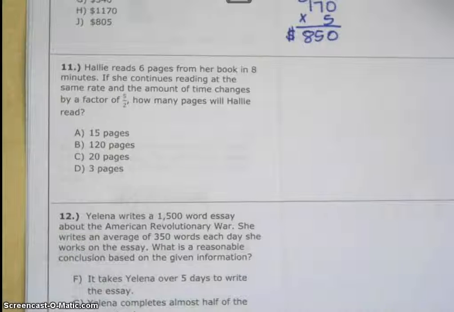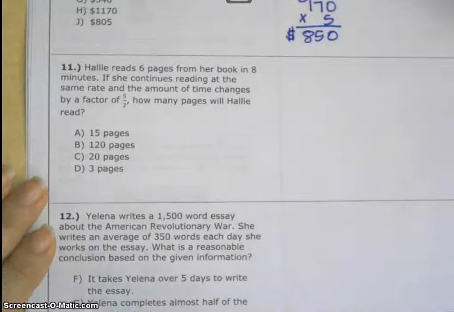Problem number 11. Just a reminder, you can pause or rewind at any time, and this is one way to solve the problem, not the only way to solve the problem. Alright, so here we go.